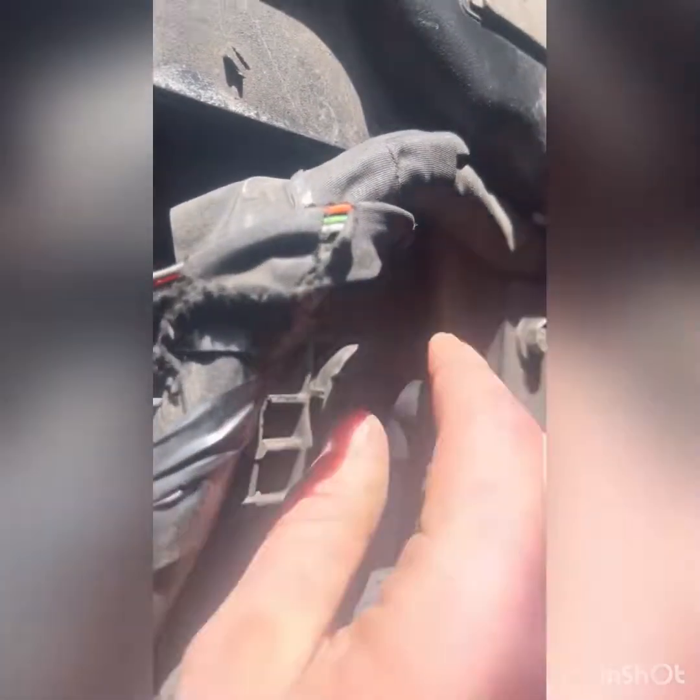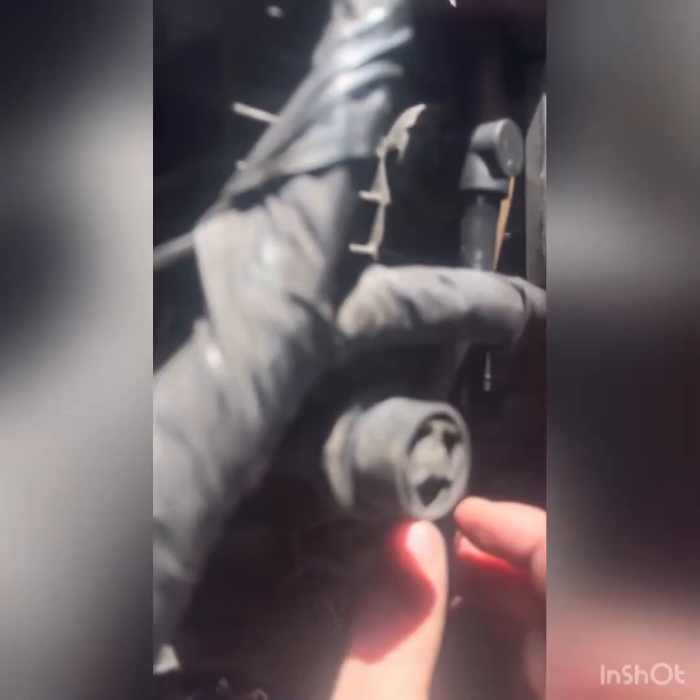Okay, so now I've got the new one on. Like I said, you twist this guy. We'll pop this guy off first in the back here. Pop up and twist. If this rubber band is there, just pop it off, because you're going to sneak it over that.